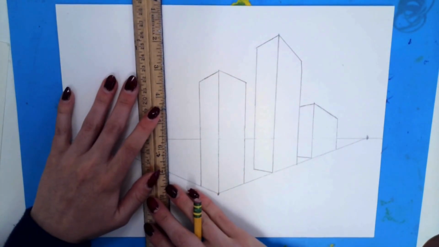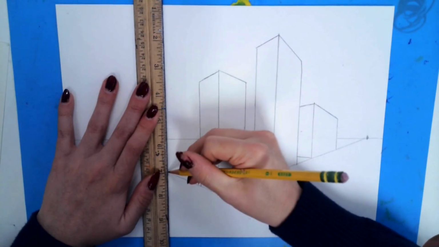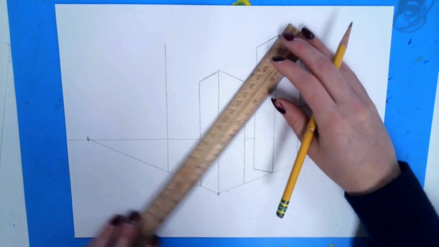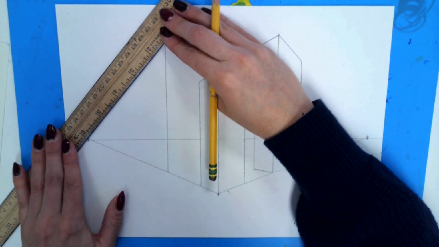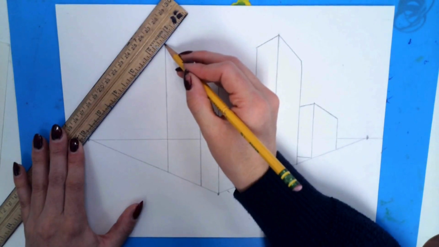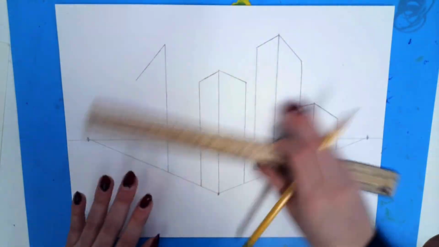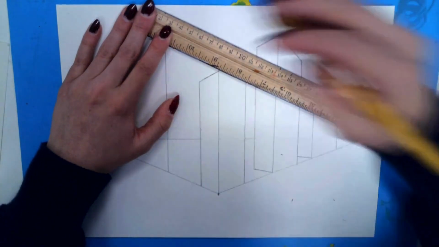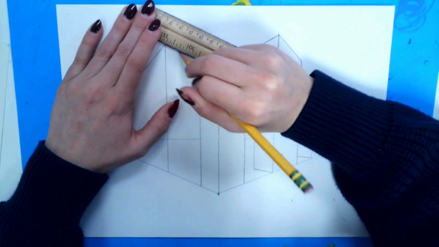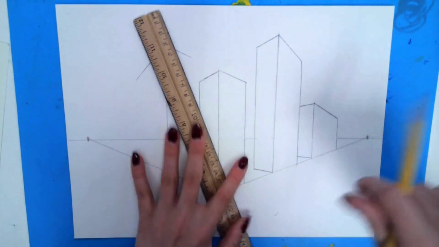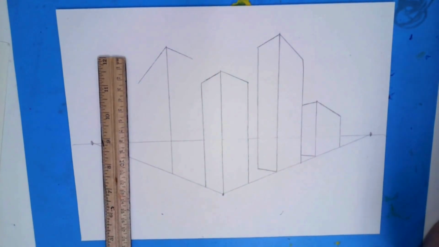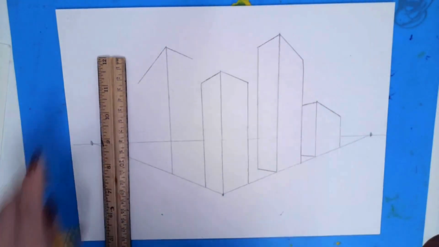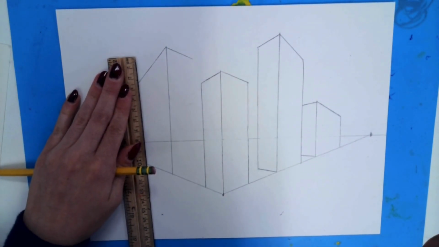Start drawing some over here. The left-hand side of my building goes towards my left vanishing point. The right side goes towards my right vanishing point. Oh, one second. And I'm going to draw straight down.